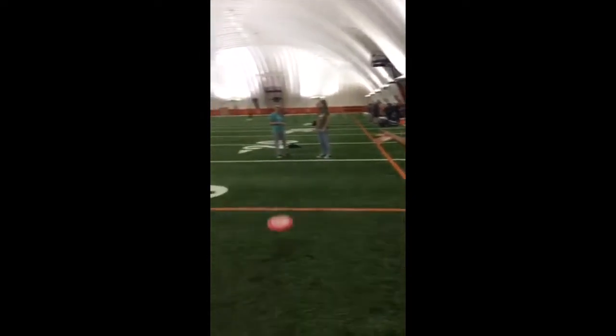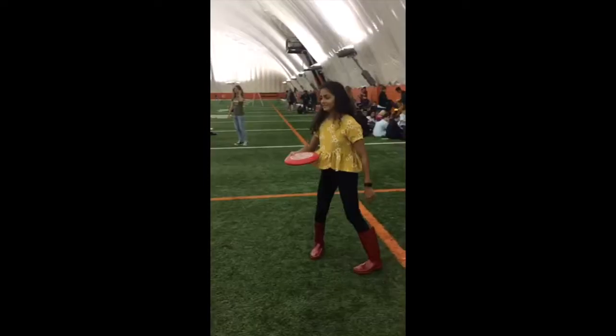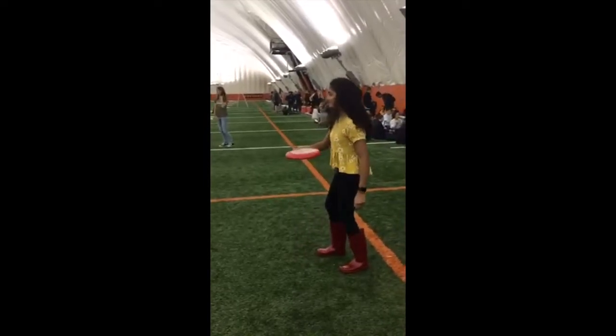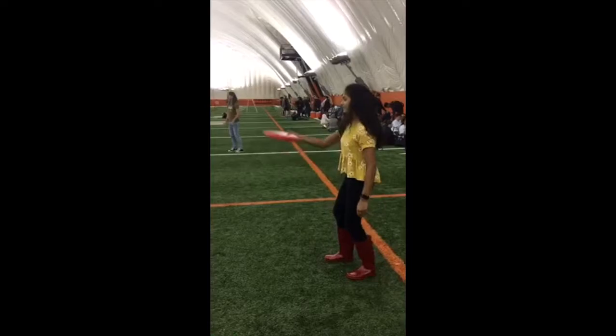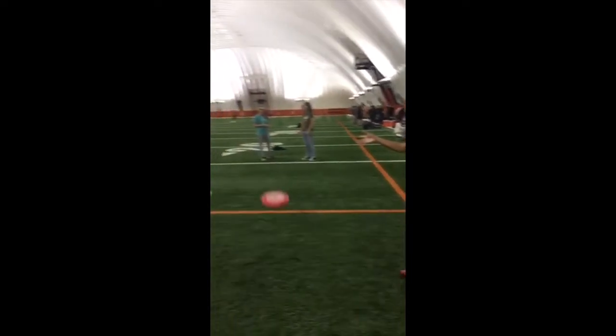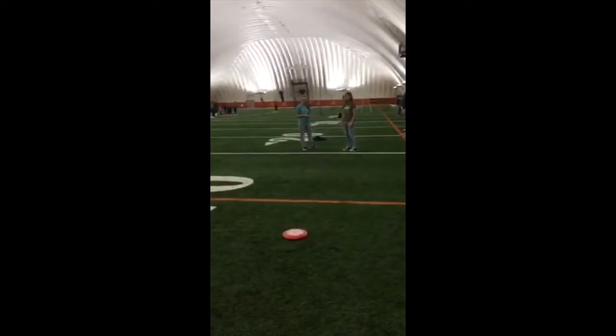The next example is a frisbee. The frisbee, absent of the force of gravity, would continue to move in motion, but due to the force of gravity, there is a force acting upon it in order to stop the frisbee's motion.